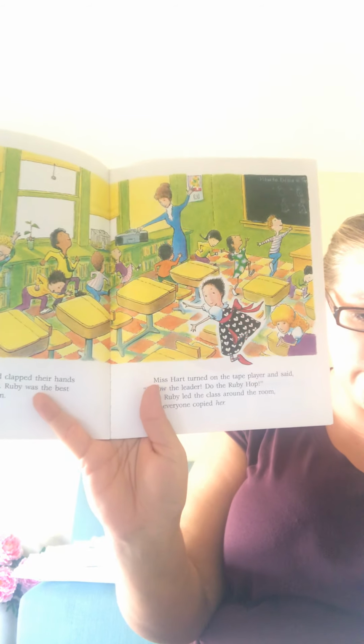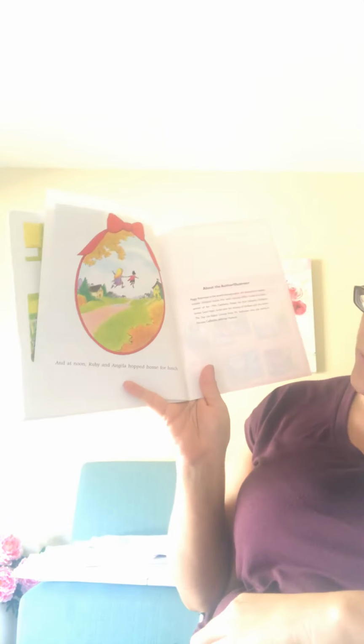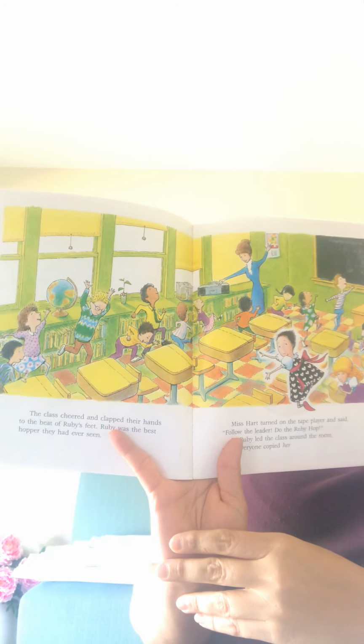So Ruby led the class around the room while everyone copied her. At noon, Ruby and Angela hopped home for lunch. The end.